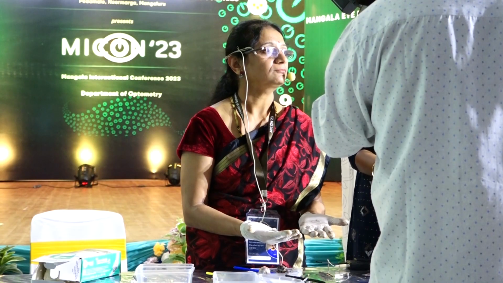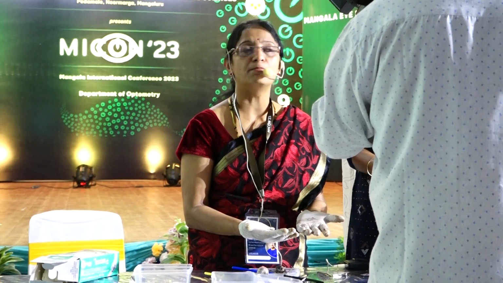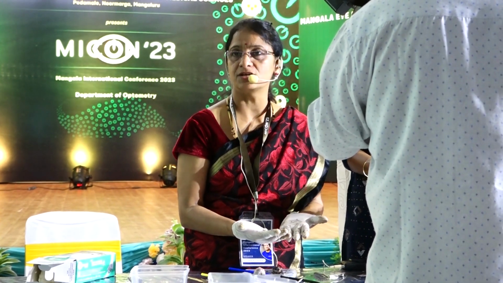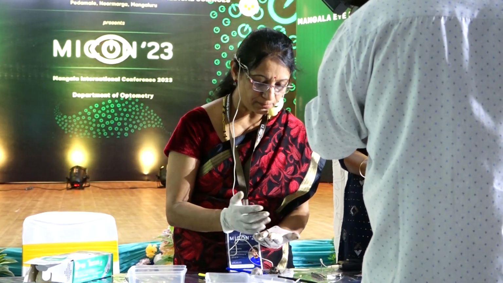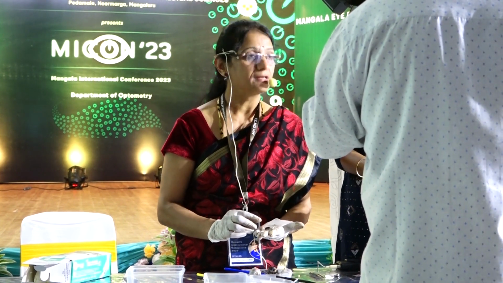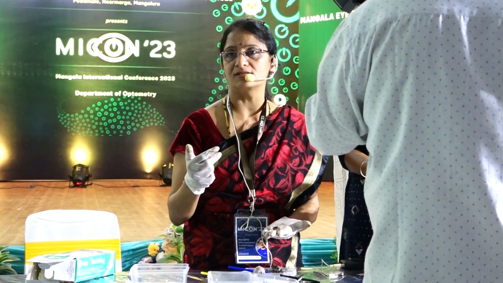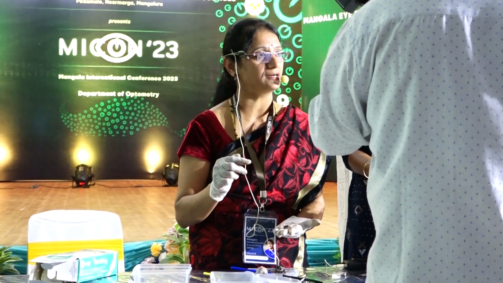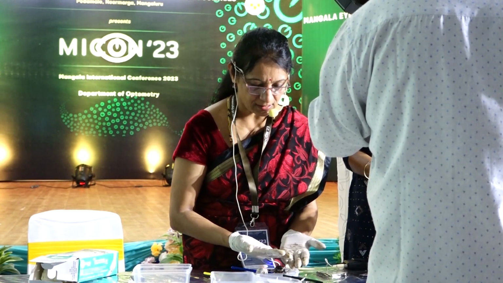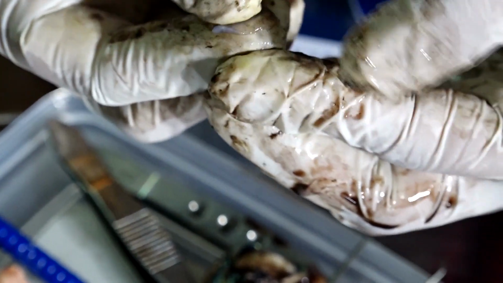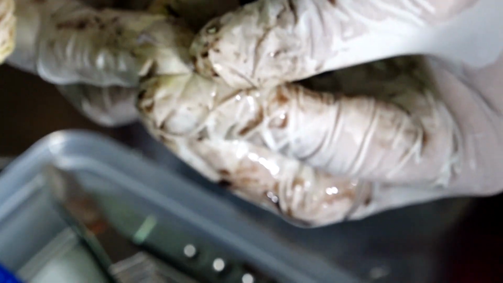Okay, I'll ask you the question. What is this? Lens. Why do you say it is a lens? It's a clear biconvex structure. Okay, and what is the dark area around it? It's a part of the ciliary body, which is called the ciliary processes, to which the zonules are attached. Okay, so this is the lens.